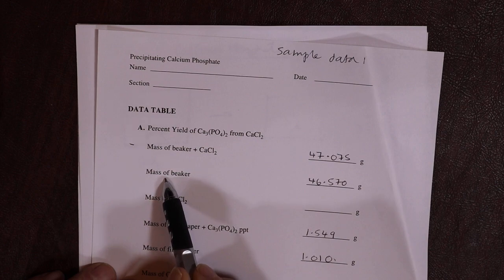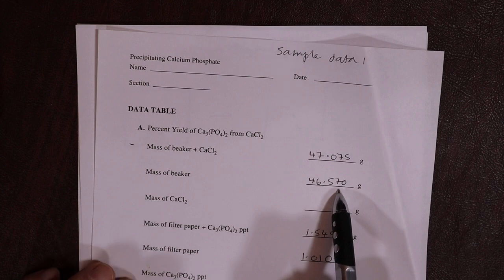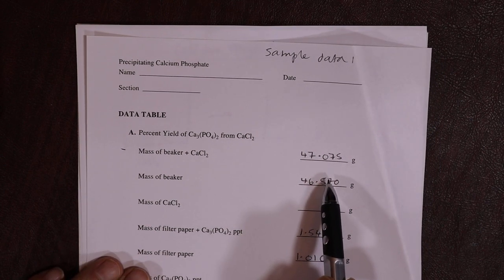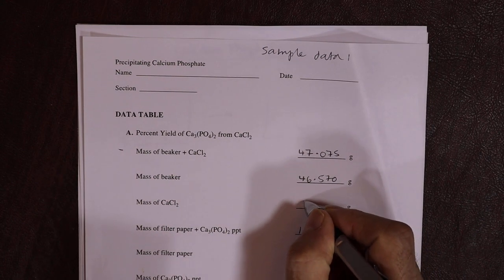So you weigh an empty beaker, you weigh the beaker and the calcium chloride. This is pretending the numbers you got. Now your numbers for your sample data set will be different. Okay, I'll work out mine just to try and show you how to do it. So obviously the mass of the beaker and calcium chloride minus the beaker alone. So that's 47.075 minus 46.570 is 0.505. All right.